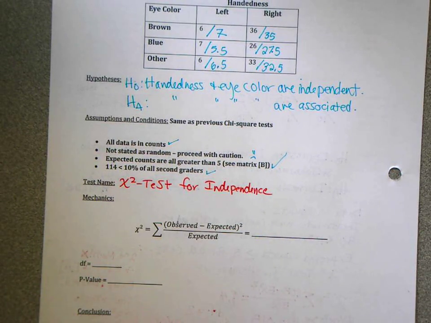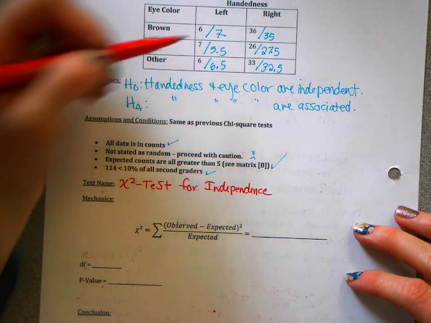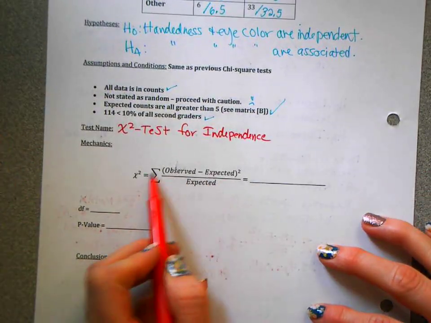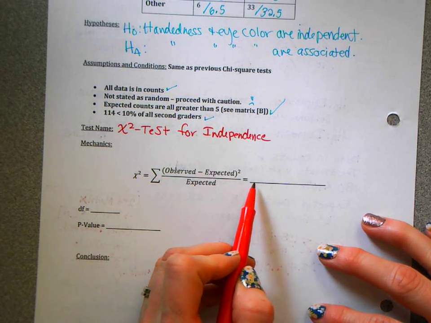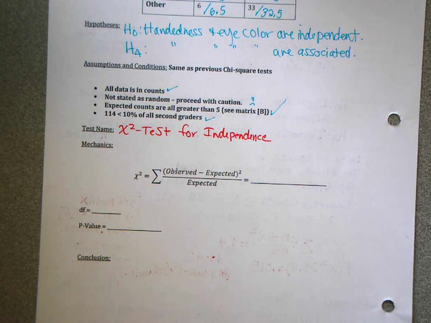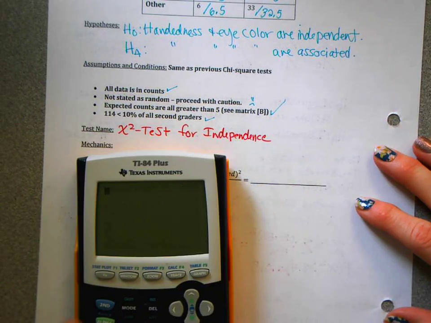Your mechanics has the same 3 things that I need every time. Technically there's 4 things. Your expected counts are part of your mechanics, but we just wrote them up here. Next, we need our chi-squared score. You want to write the formula out, and it's on your formula sheet. And then you're just going to let the calculator do all the work for you, unless you really feel like subtracting, squaring, and dividing. I don't need to see work for it. I just need the answer.